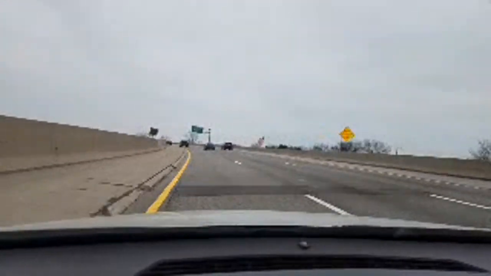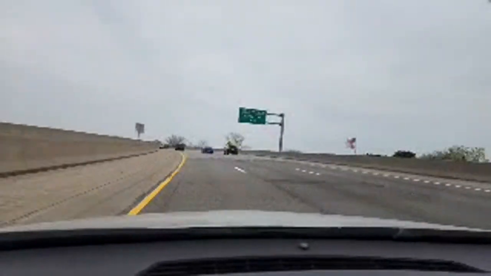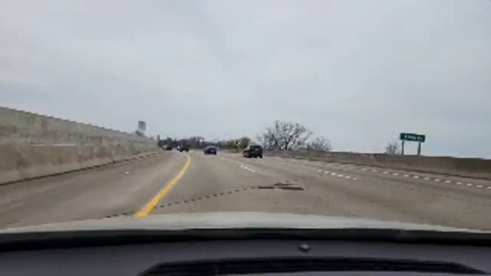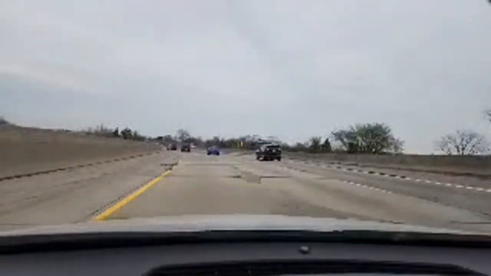That'd be a nice little car. It's definitely old though. And that blue Neon, you just got to check Facebook Marketplace and look around. There's some really good deals.